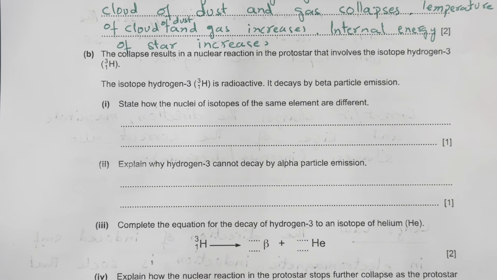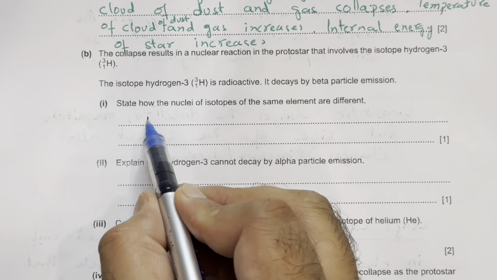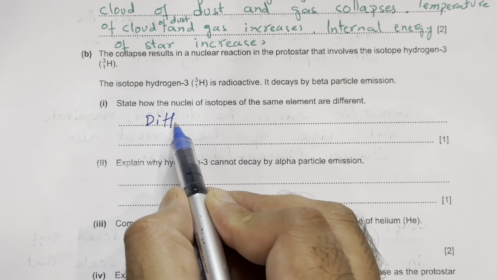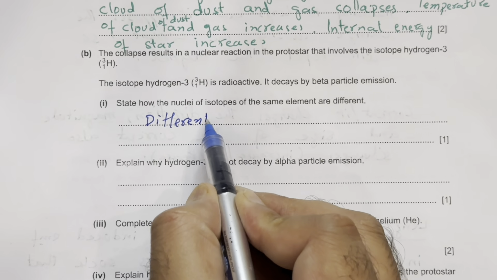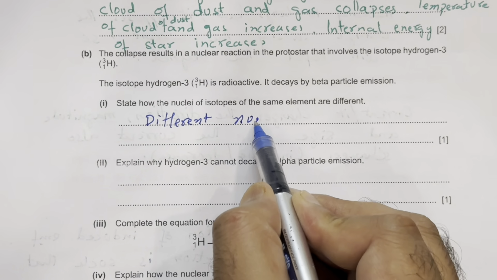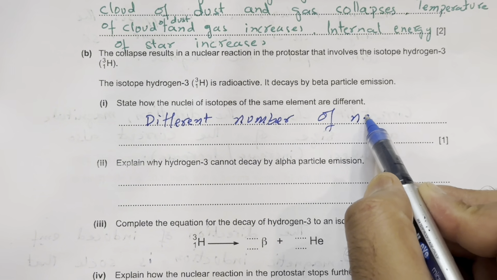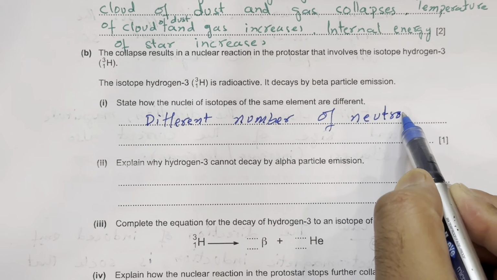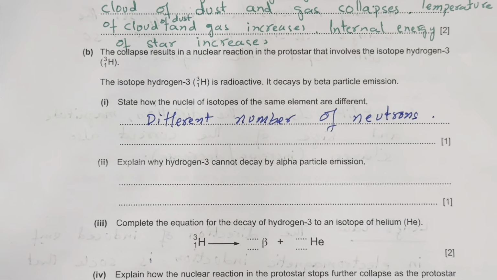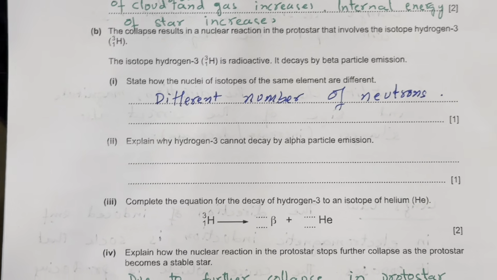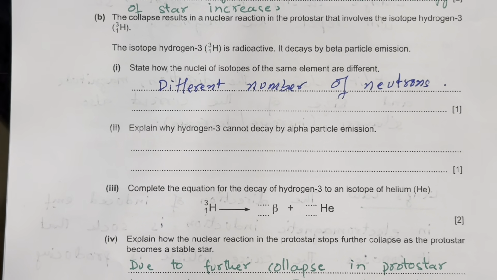So you're gonna write over here, they have different numbers of neutrons. Explain why hydrogen-3 cannot decay by alpha particle emission.